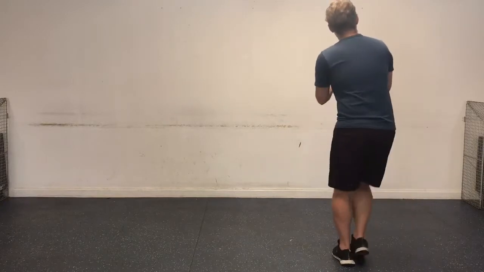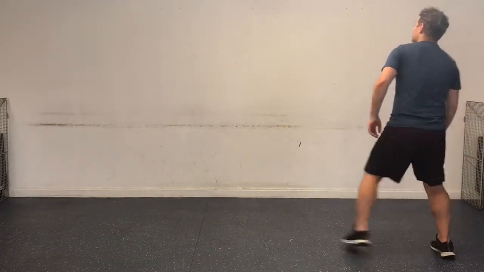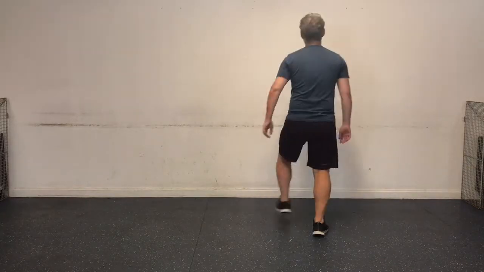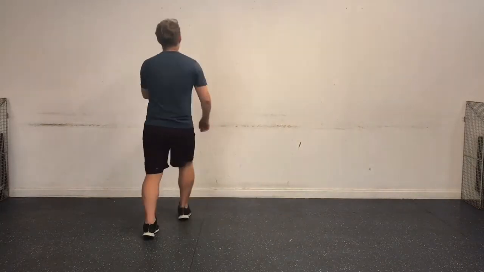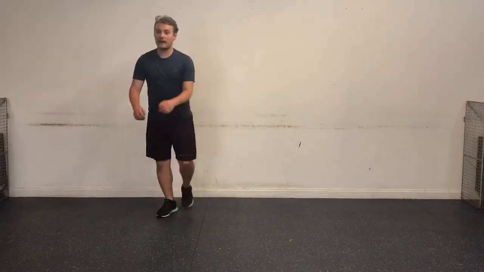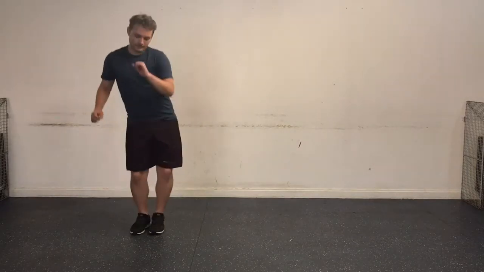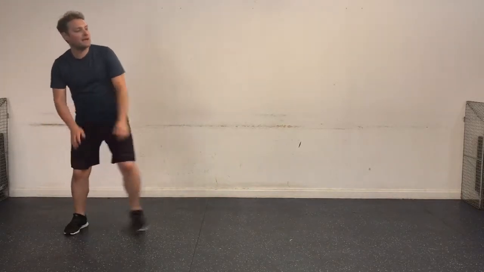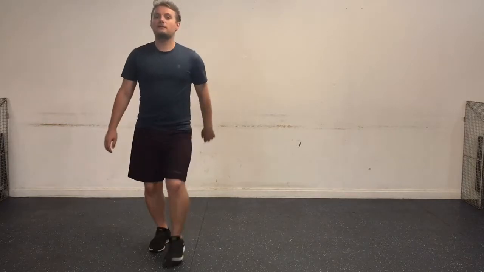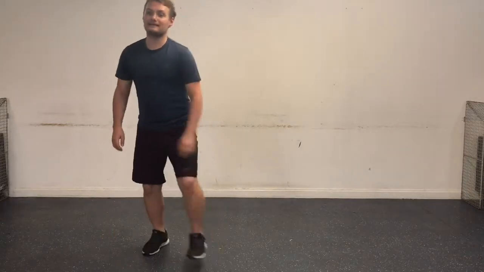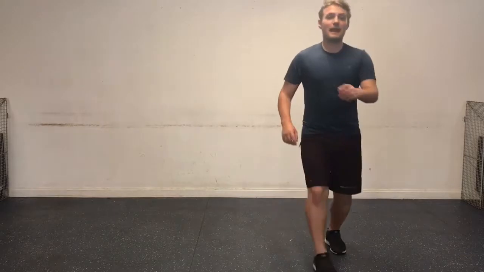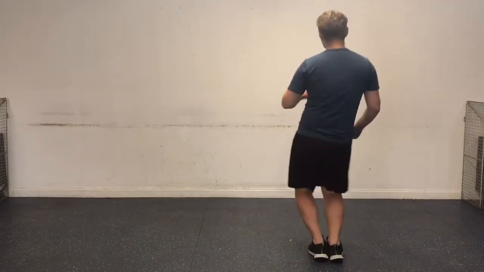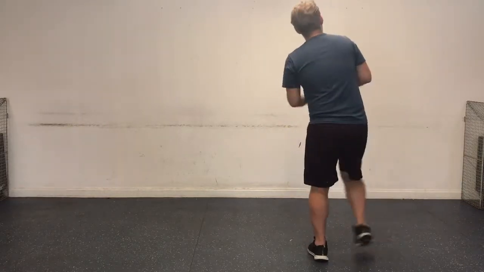Let's start again, tap and slide, shuffle forwards, forwards, down, down, back together, grapevine to the left, and pivot, rock back, boogie. Start again, tap and slide, shuffle forwards, forwards, down, down, back together to the left, and pivot, rock back, and boogie.